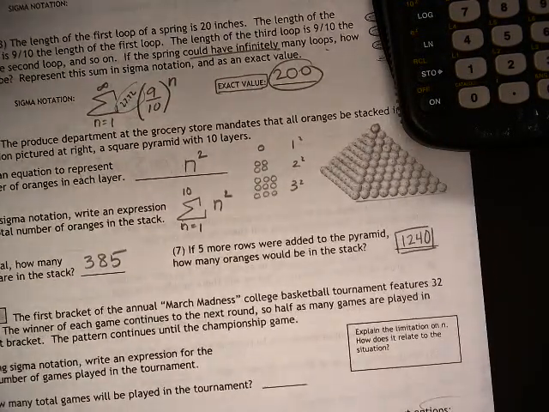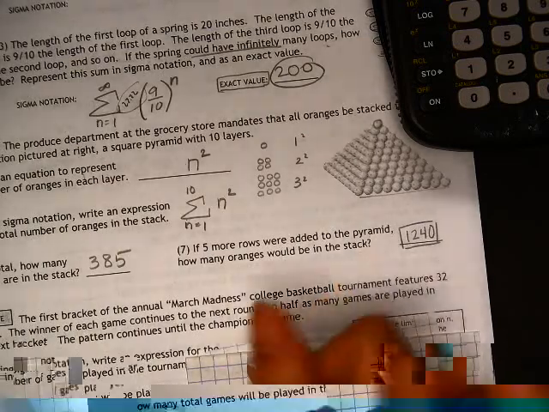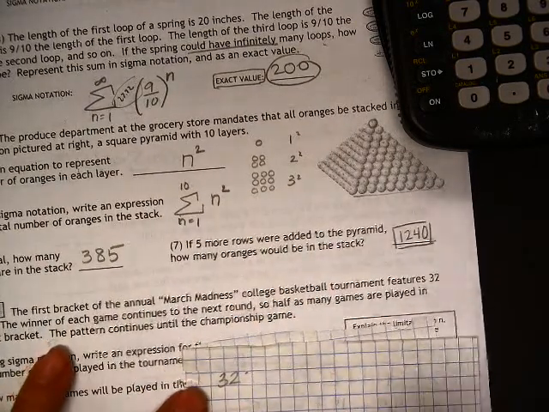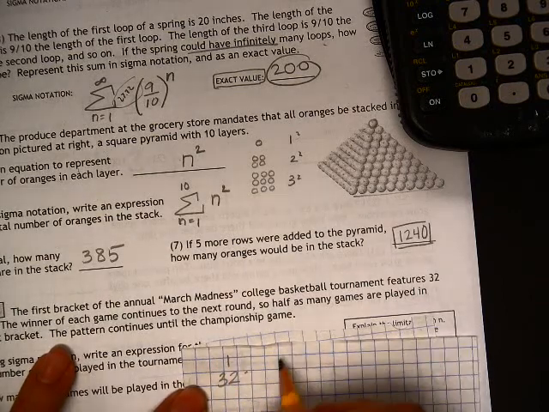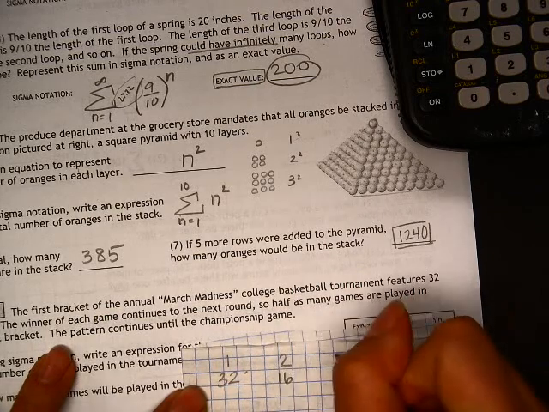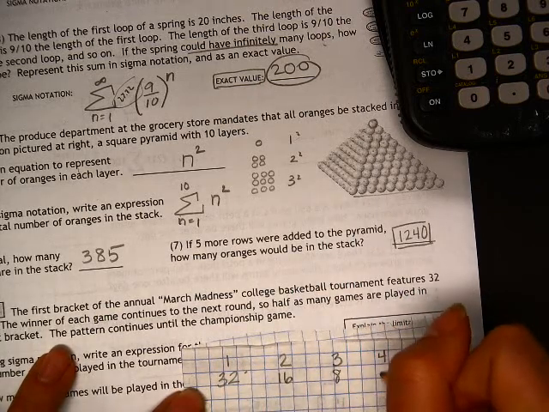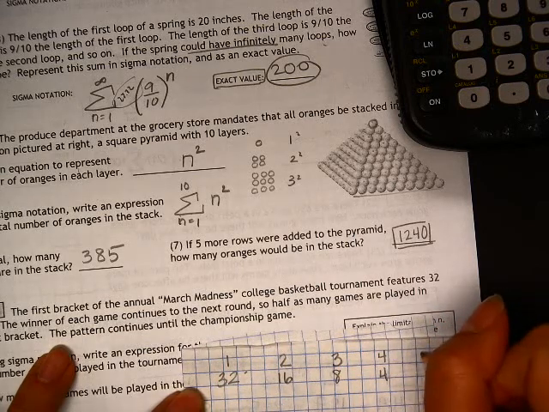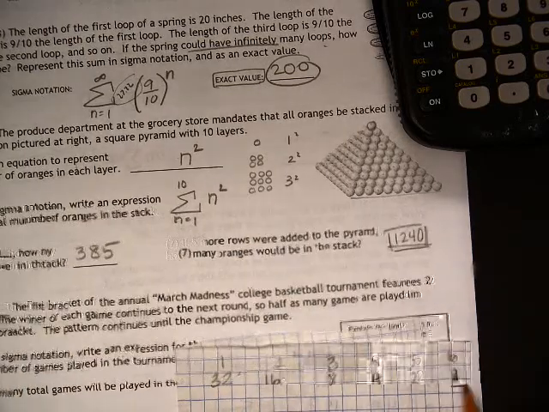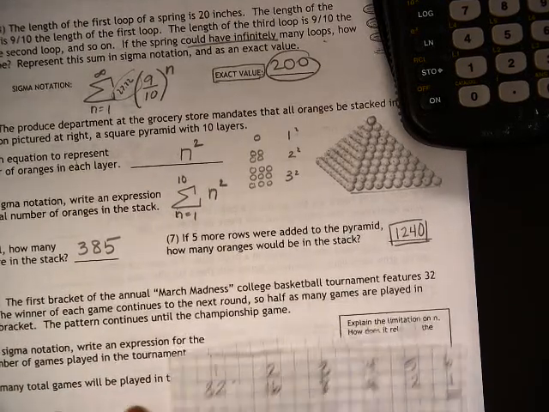All right, so we've got a little bit of March Madness, and we have 32 games is where it all starts. And then just the winners go on. So this is our first term. In our second term, we would have only 16 games, and our third, only half of those, which would be 8, and our fourth would be 4, and our fifth would be 2, and our sixth is just 1 game, which would be the final game that was played.